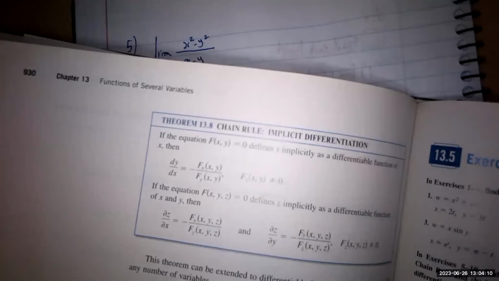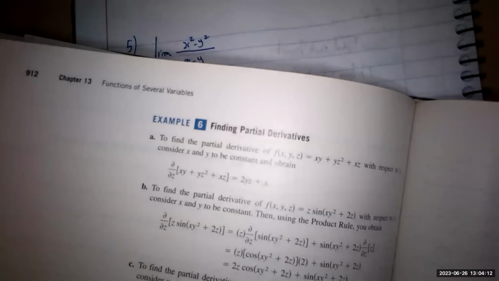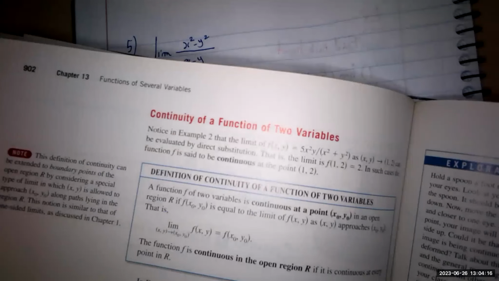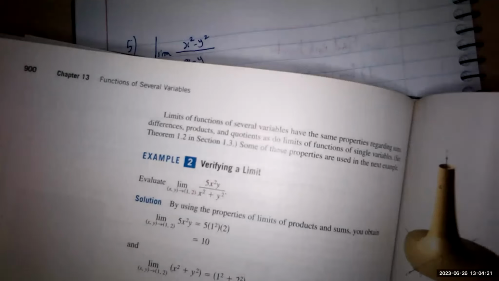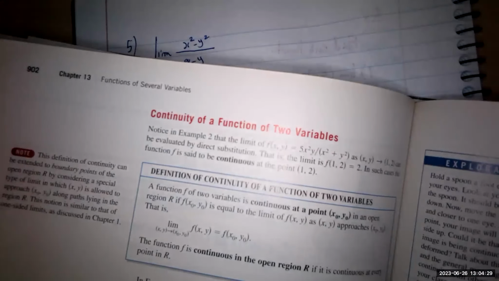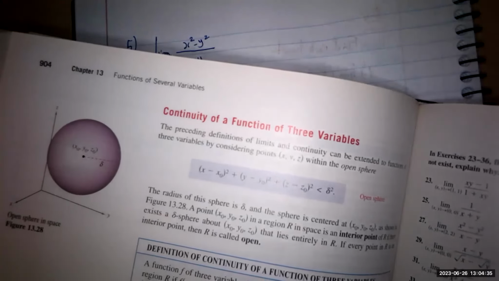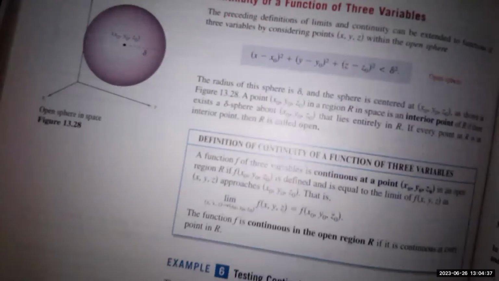Chapter 13. Just want to show you where is this app of the limits. I think we are in fact in 12.2 now. 13.2. And where is those limits? Yeah, they are here.